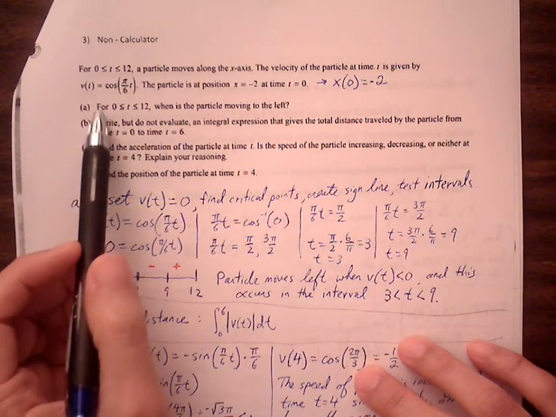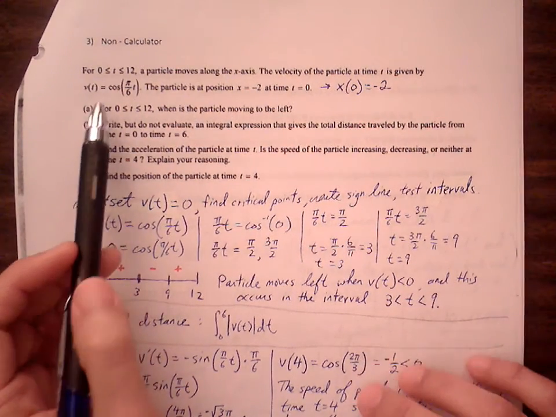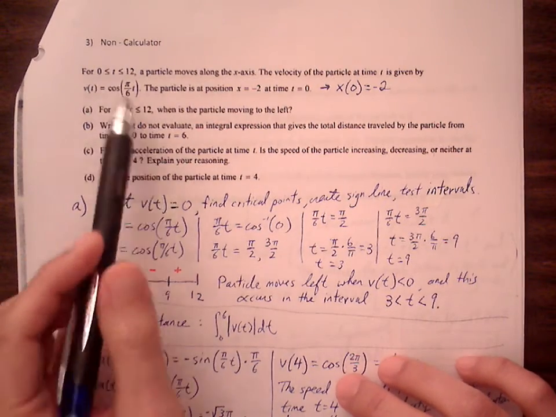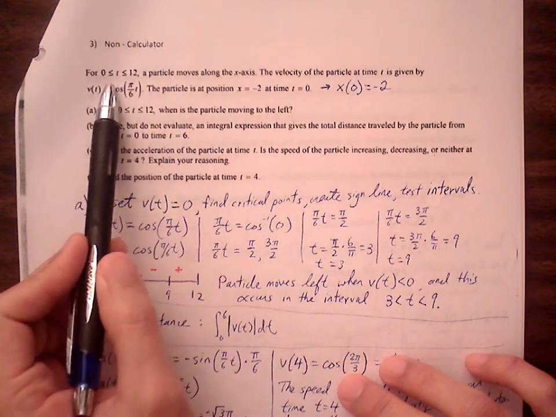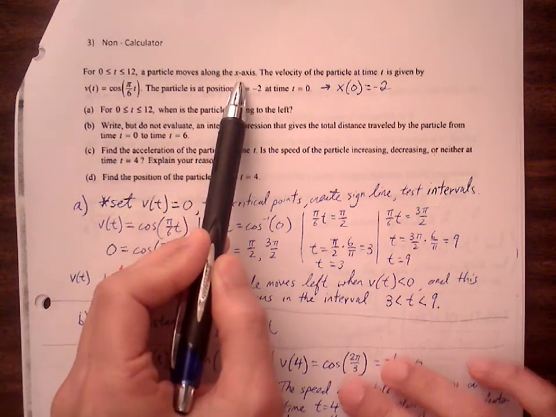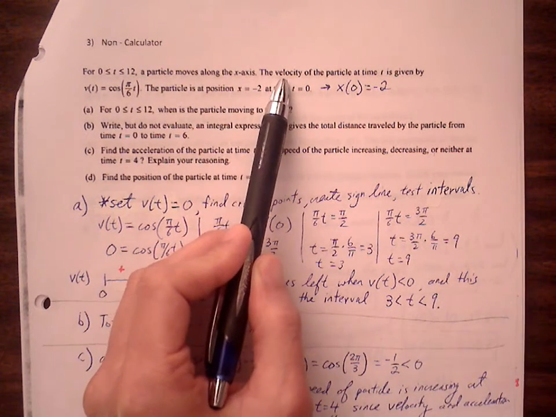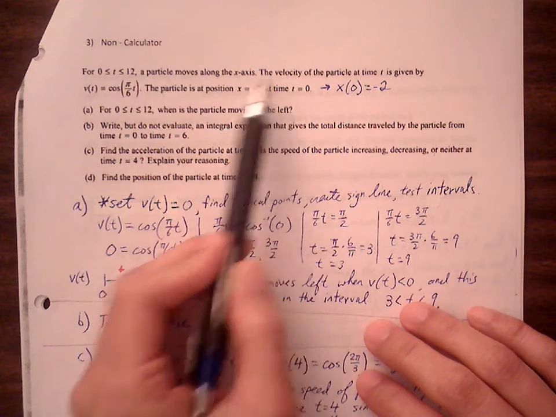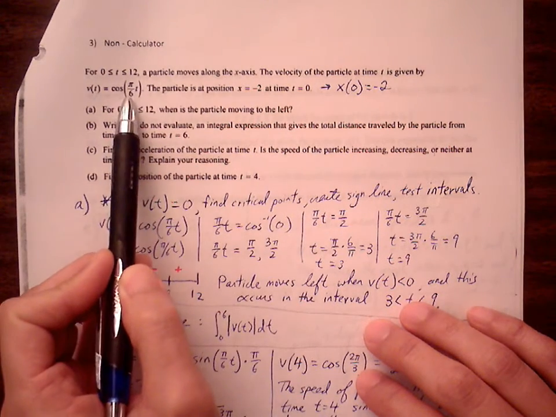This is number 3 from Particle Motion AP Review, FRQs. Let's read the problem here. For a time interval from 0 to 12, a particle moves along the x-axis. The velocity of the particle at time t is given by v of t equals cosine of pi over 6t.